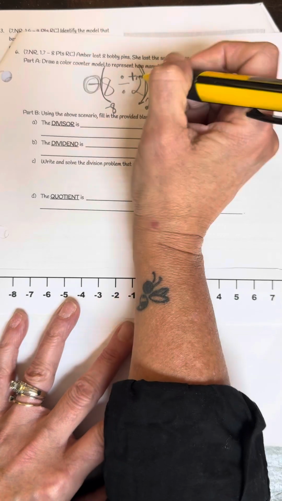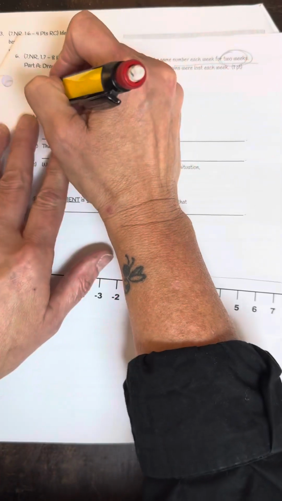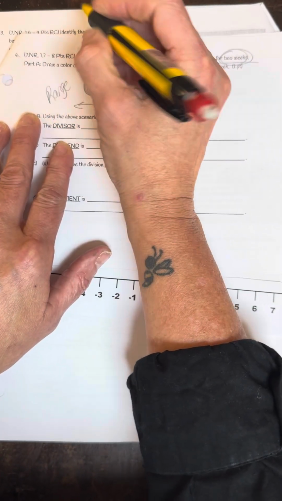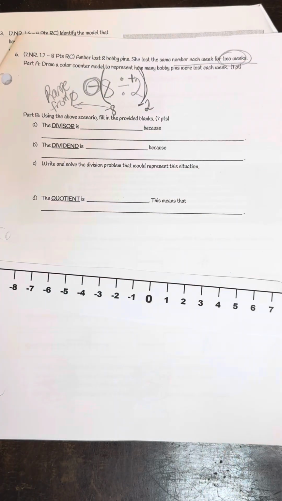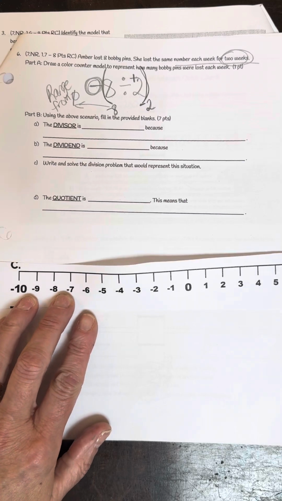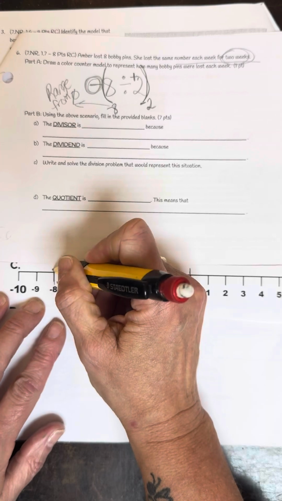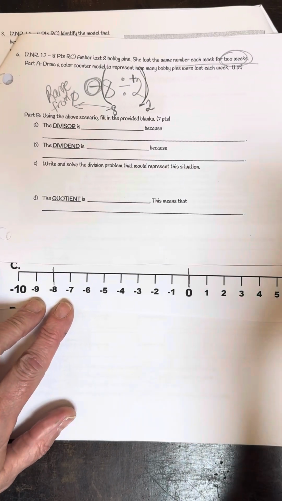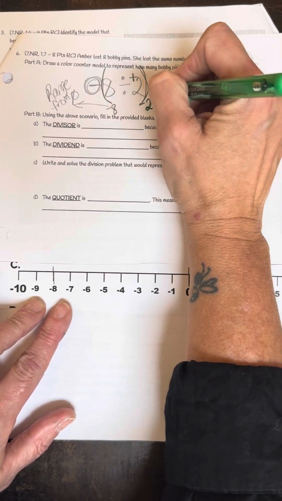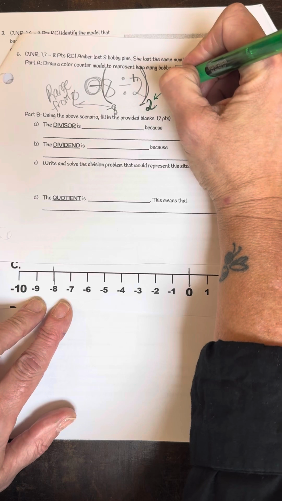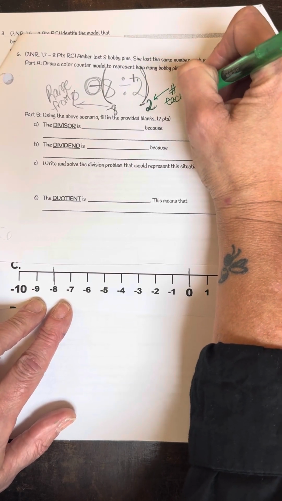And this negative 8 is going to be our range from 0. Basically, our total is negative 8. Our total for this is 0 to negative 8. So from 0 to negative 8 is the total. This 2 right here is the number in each group.